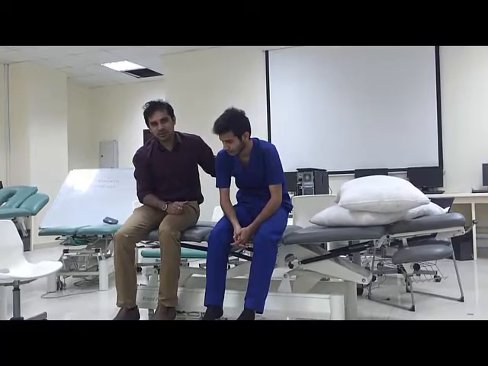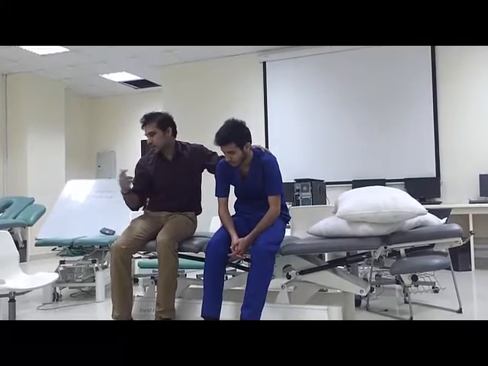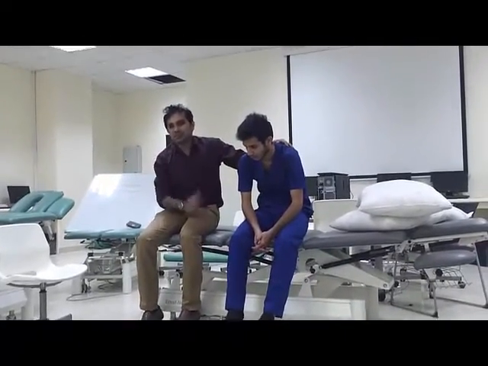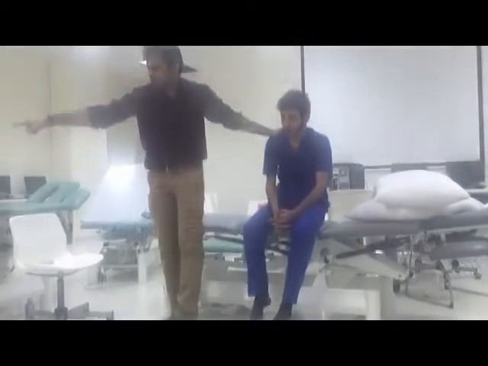Very, very important. So one of the important things, we can do stretching using a bolster, using a physio ball, or even using pillows. I'll show you some of the stretchings using a bolster. Give that bolster.